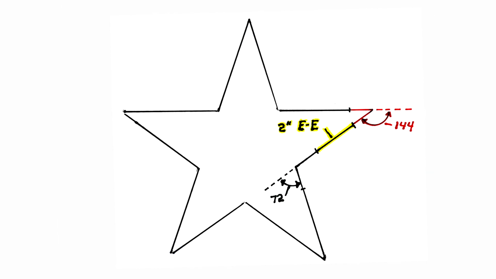This diagram shows a 5-pointed star with 2-inch long straight sections between bends. When using a hand tube bender of almost any radius, the minimum straight length of tube which is needed between bends to accommodate the physical size of any tube bender is 2 inches.